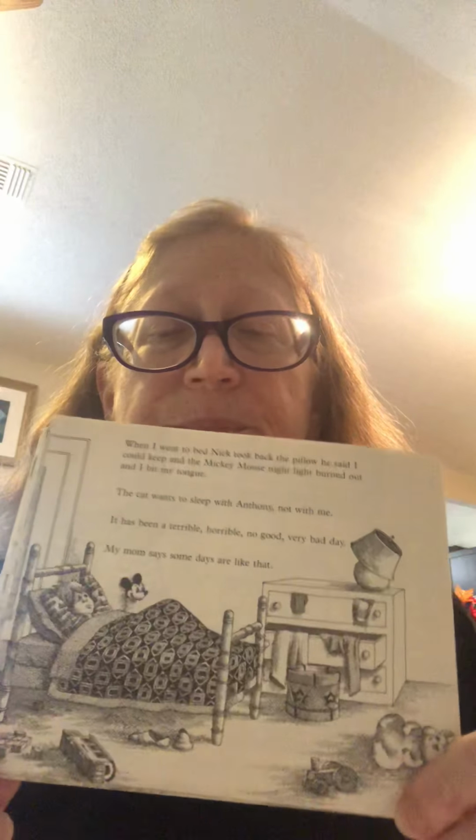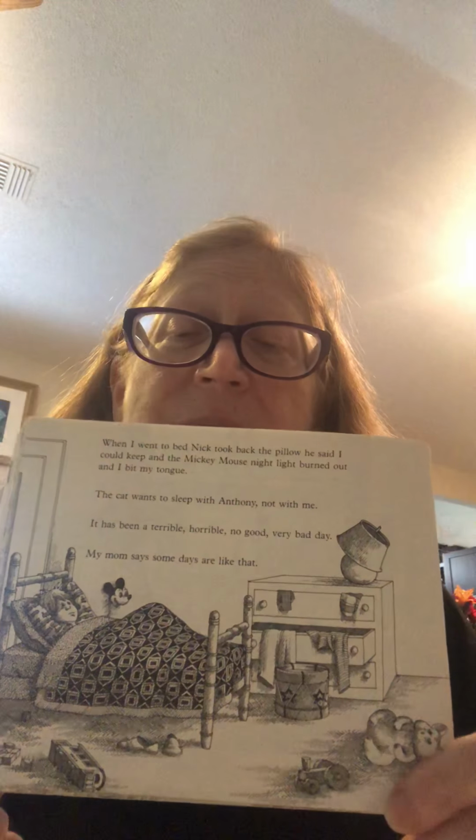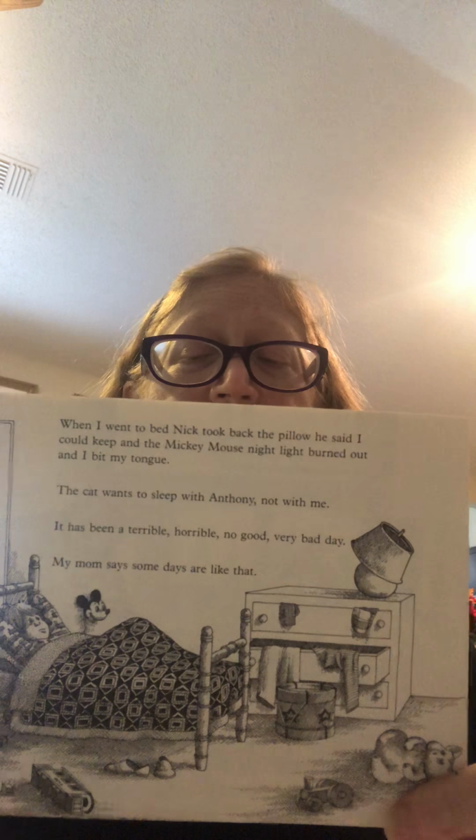When I went to bed, Nick took back the pillow he said I could keep, and the Mickey Mouse nightlight burned out, and I bit my tongue. The cat wants to sleep with Anthony, not with me. It has been a terrible, horrible, no good, very bad day. My mom says some days are like that. Even in Australia.